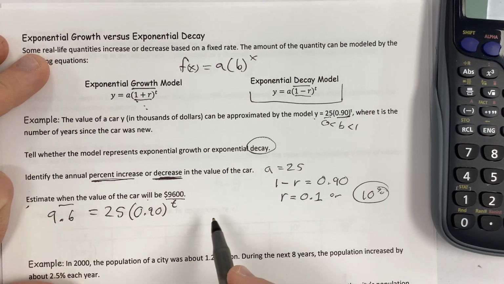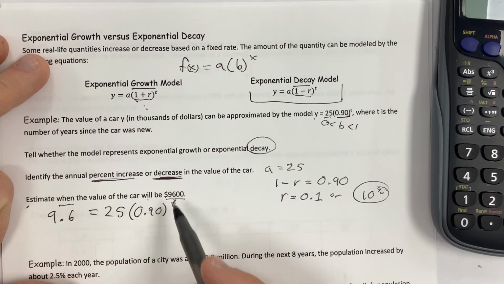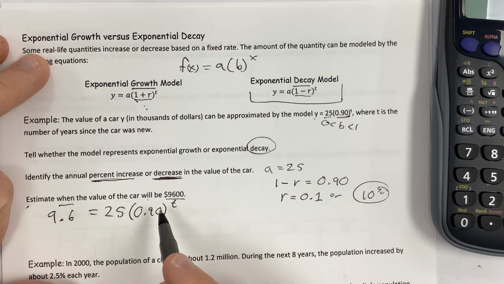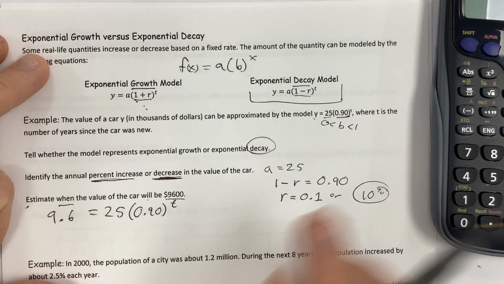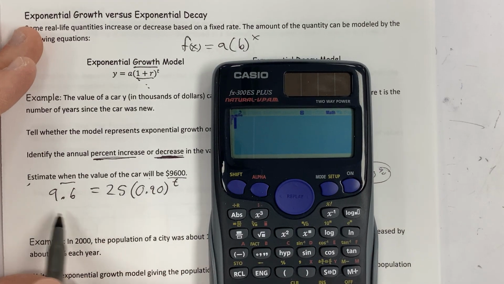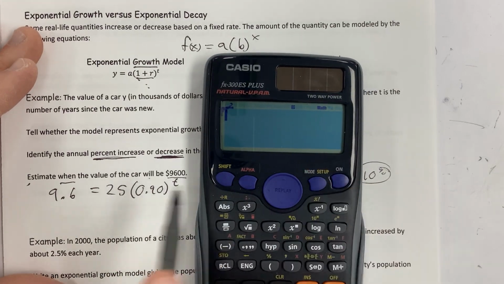Now, in theory, we can just solve this. The other option is we can just plug in a bunch of values for t and see which one actually works out. There's a thing we'll learn in a later section, which is the official tool we'll use to do this. But for now, let's just use our calculator. Algebraically, I might divide both sides by 25. And then, do some stuff.